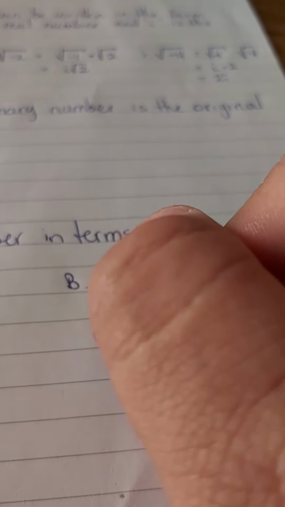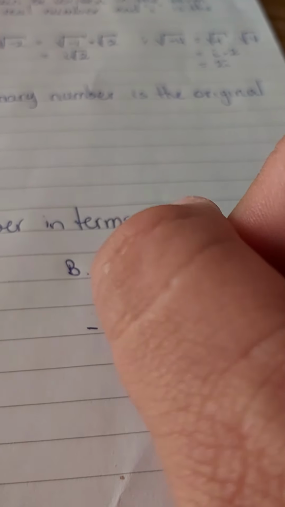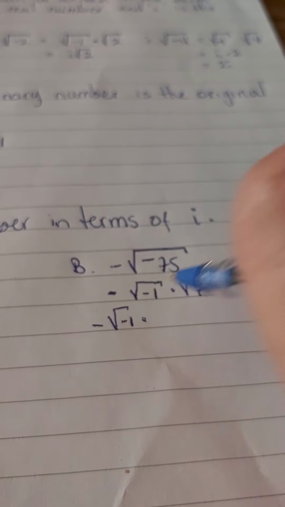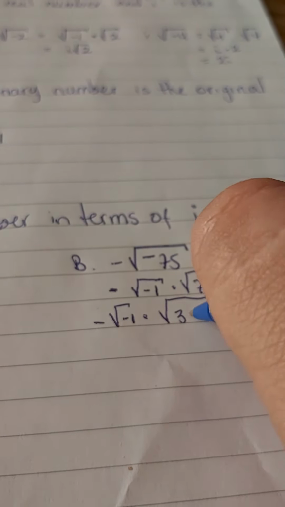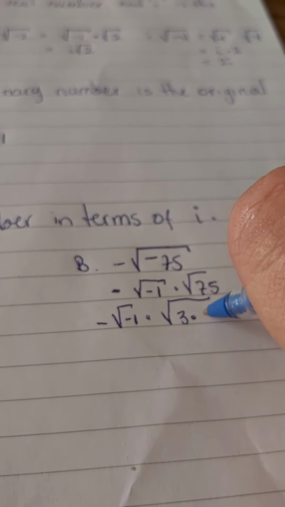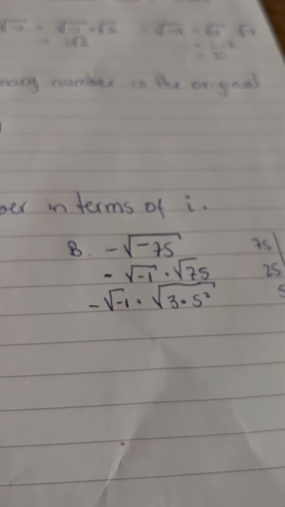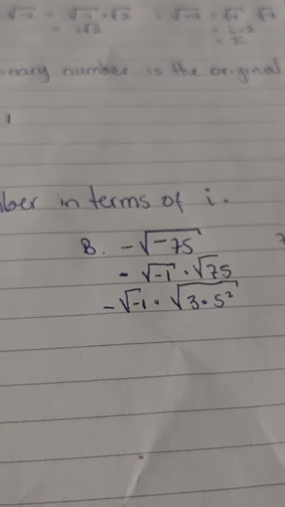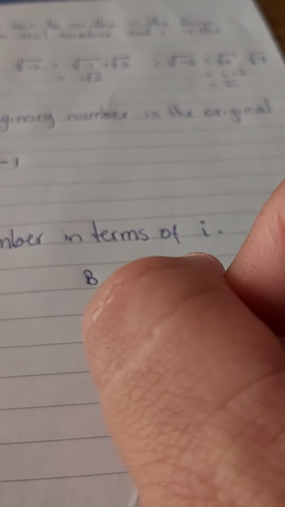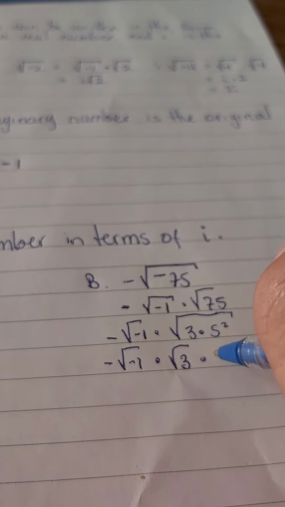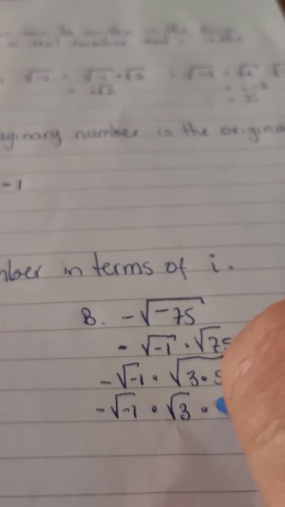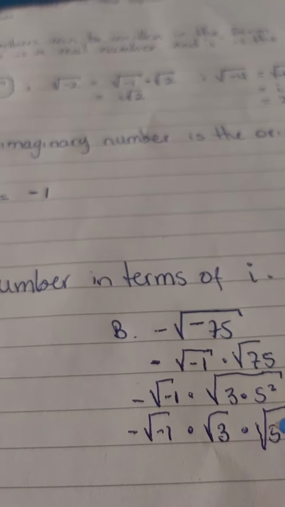So we can rewrite this as negative square root of negative 1 times square root of 3 times 5 squared. Okay? Negative square root of negative 1 times square root of 3 times square root of 5 squared.